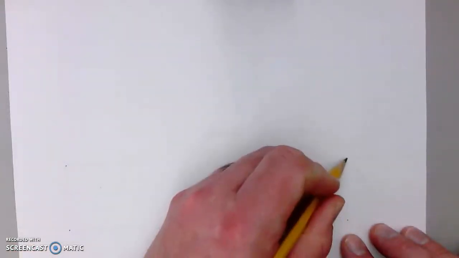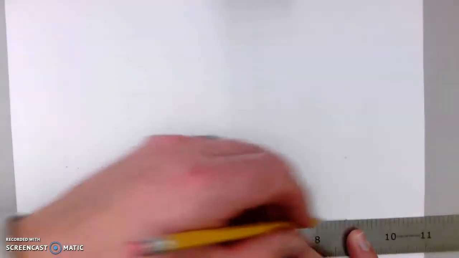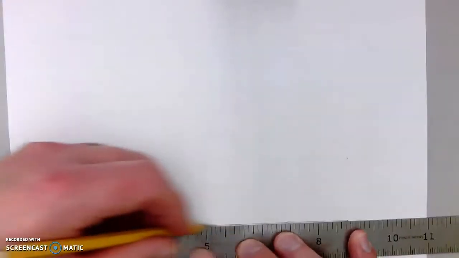So if I go down here to the side view, I'm going to mark one of the corners right there. I see another corner here. If I hold it up, there's another corner right here, and another corner right there. Then I can use a ruler to just connect the dots. Draw lightly right away, because you are going to have to erase things.